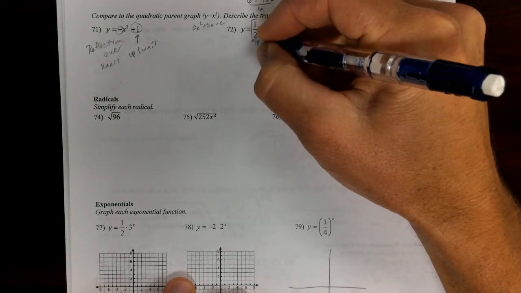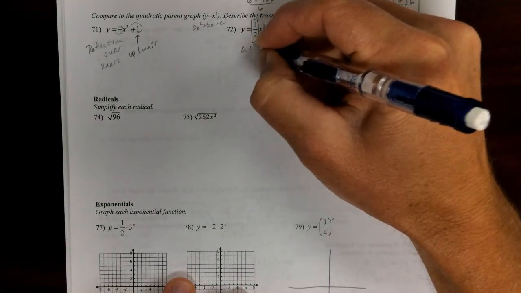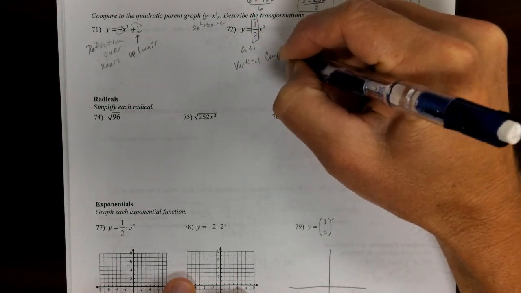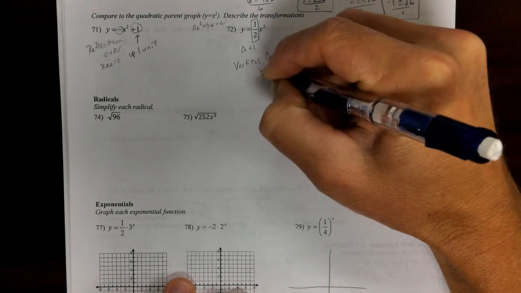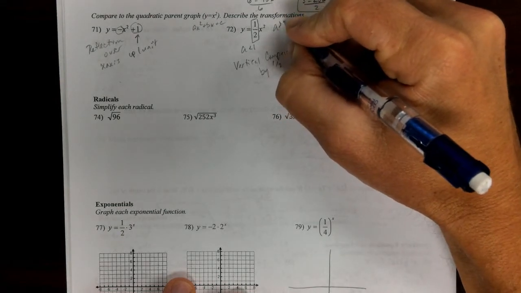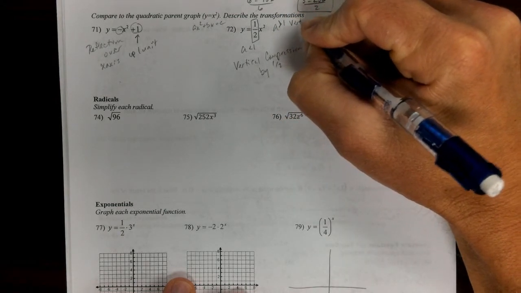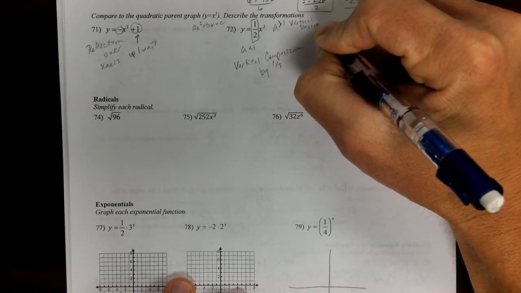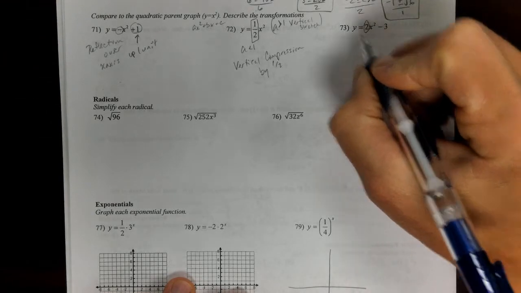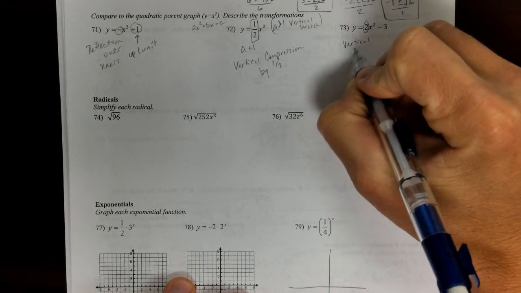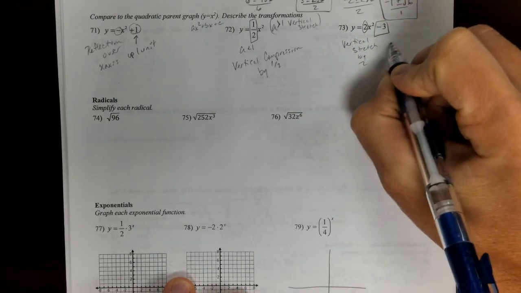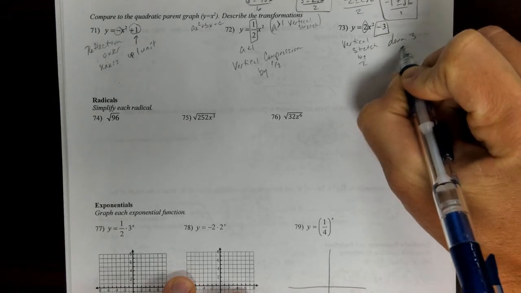Number 72, we have an A value that is 1/2. So A is less than 1. That's going to be a vertical compression by 1/2. If A was greater than 1, it'd be a vertical stretch. And here we have A is greater than 1, so we know that it's a vertical stretch by 2. And we went down 3 units. The C value is -3, so we went down 3 units.